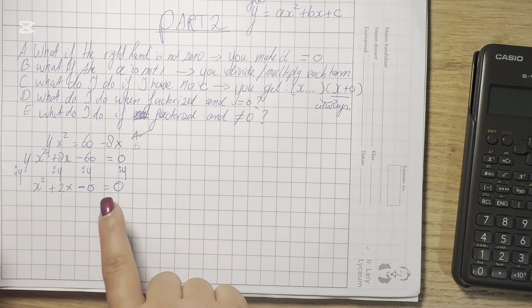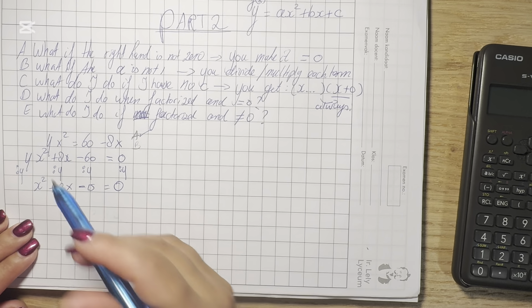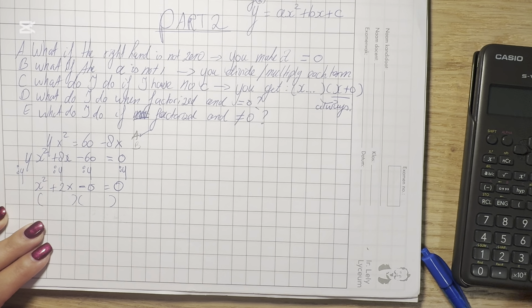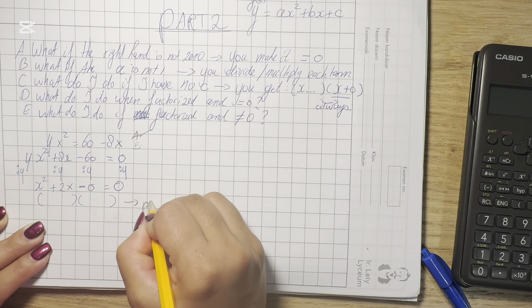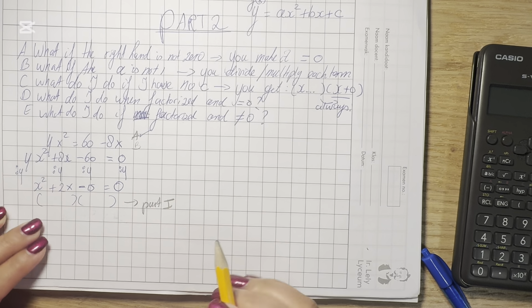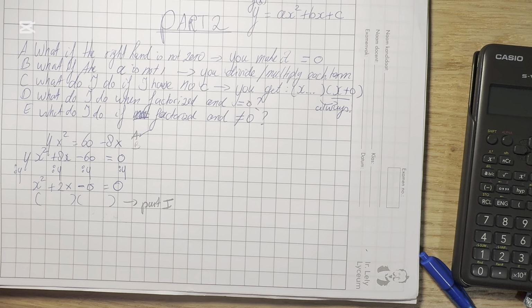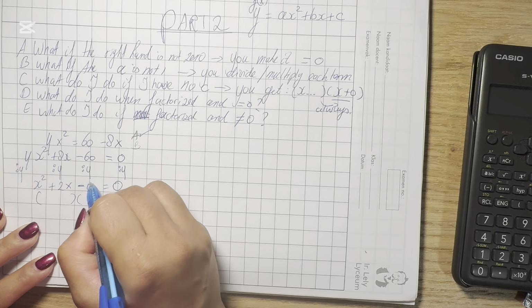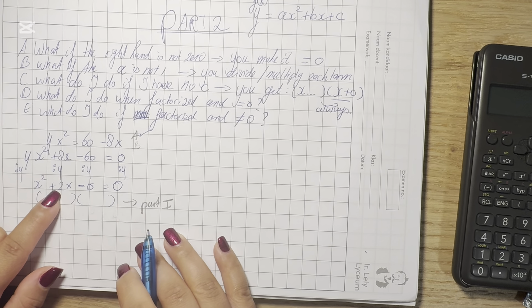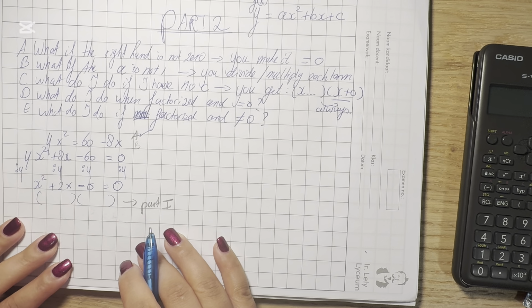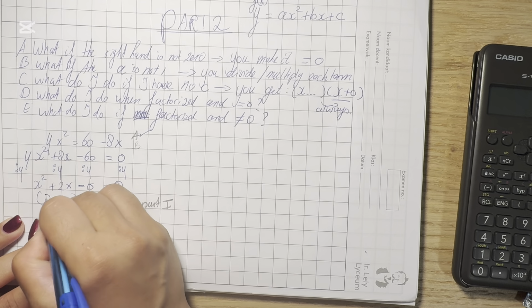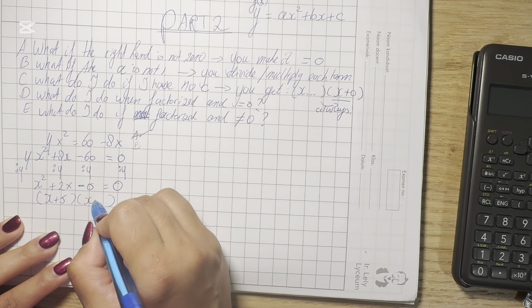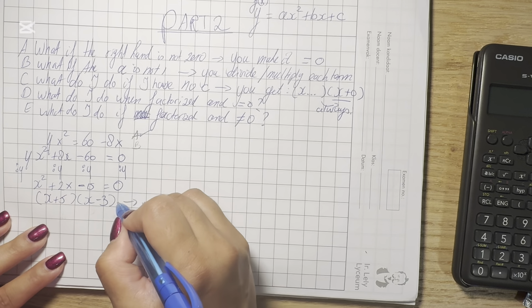Now, and then we can solve using product sum method. And once again, this is discussed in part 1. So I'm going to write here. If you still don't understand this product sum method, please go to part 1. You look for numbers in such a way that when you multiply, you get negative 15, but when you add, you get 2. And those numbers that we found were x plus 5 and x minus 3 equals 0.